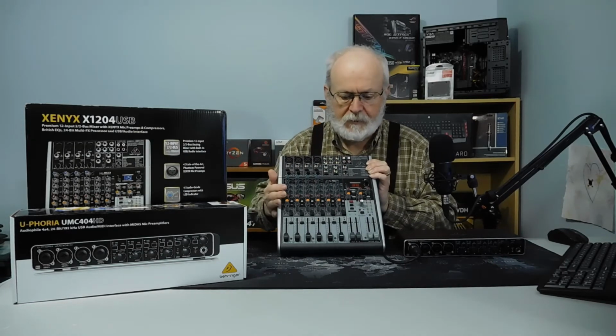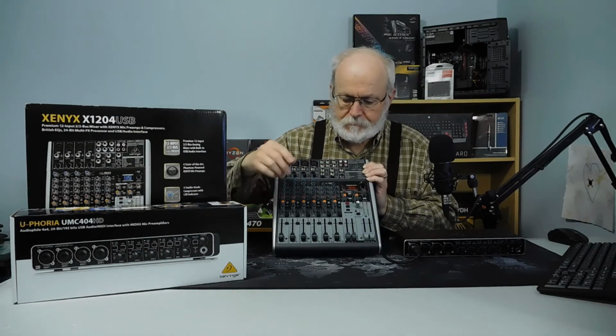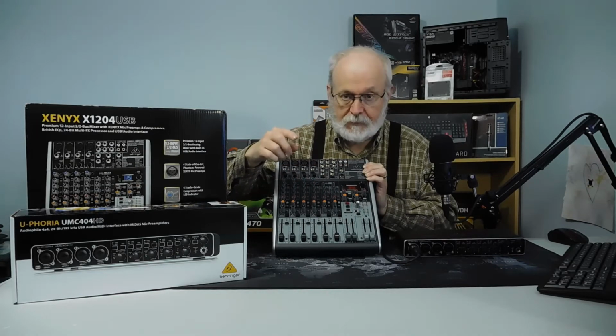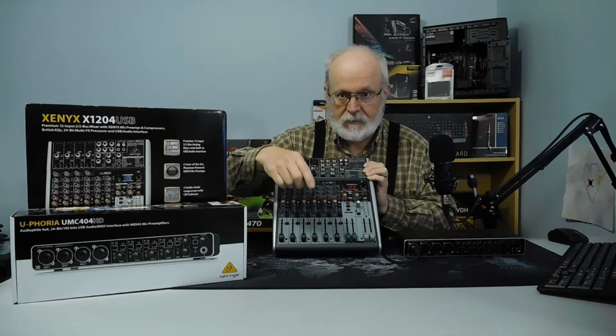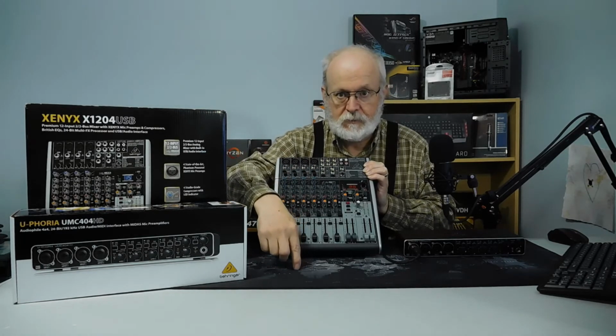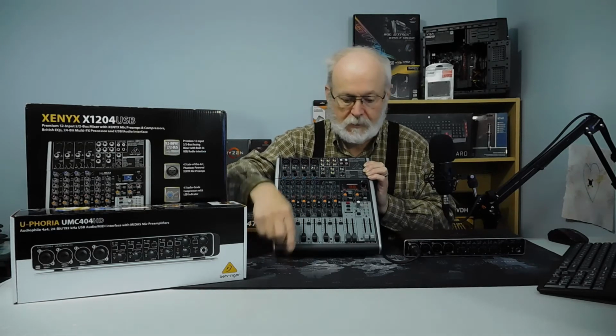Now, the other thing that I really liked about this one, and I'm comparing this right now just to the Q1002 USB.